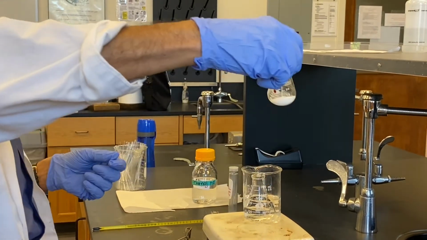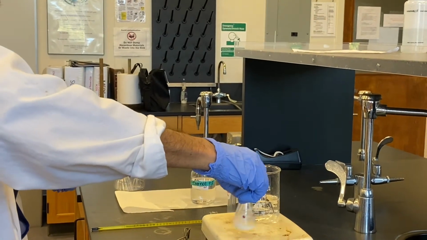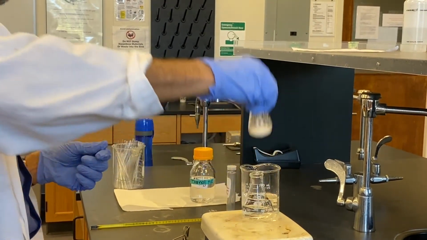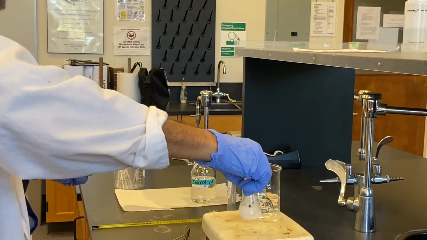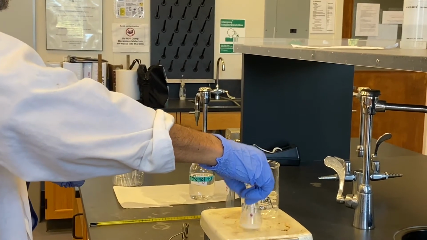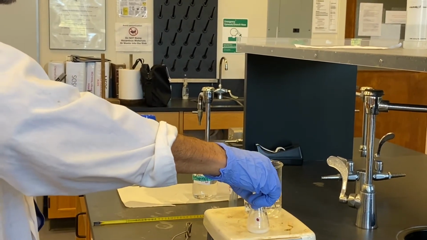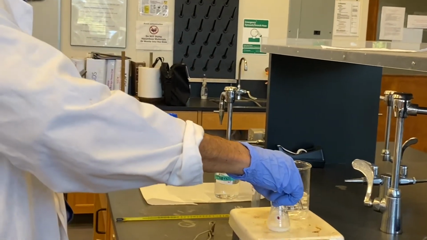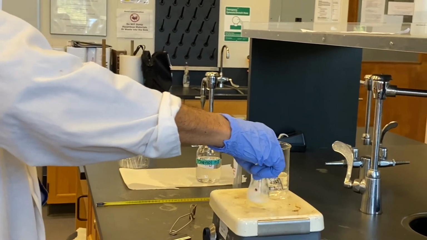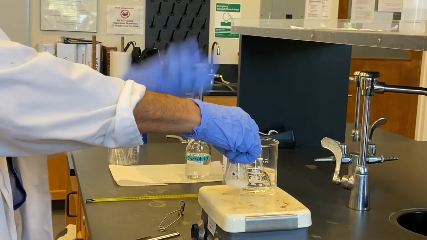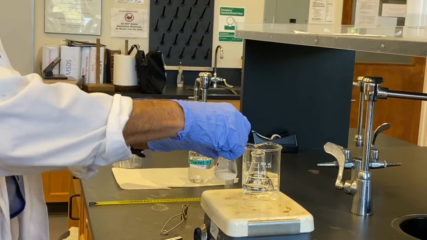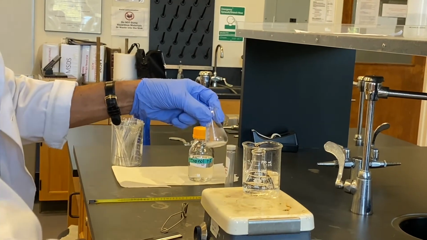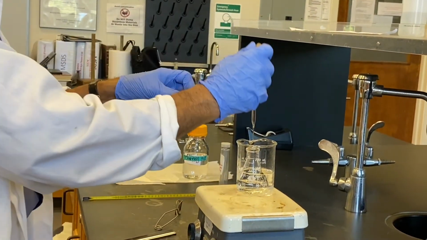Right? It is not dissolving. It's almost 1.5 ml now. It may need a little bit more solvent. So the idea is to dissolve the maximum amount of compound in a minimal amount of solvent at the boiling point. If you don't swirl it, it bumps. So you can always put a boiling chip inside, but I'm not going to do that.